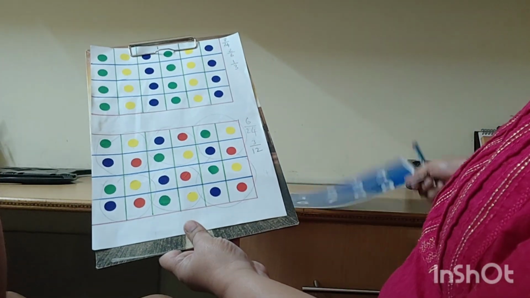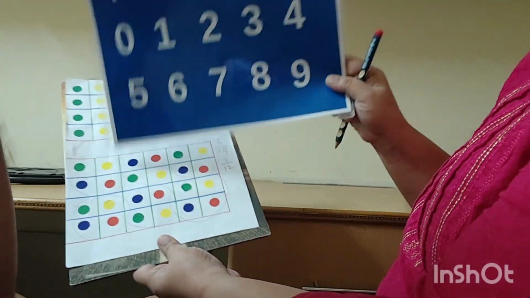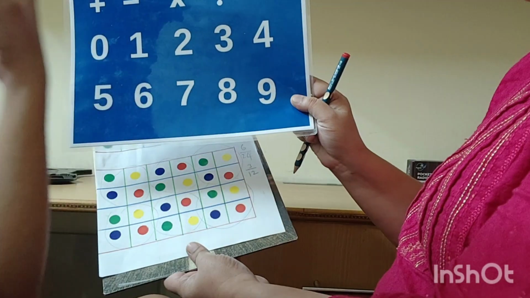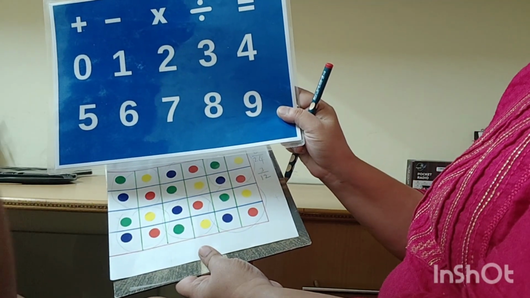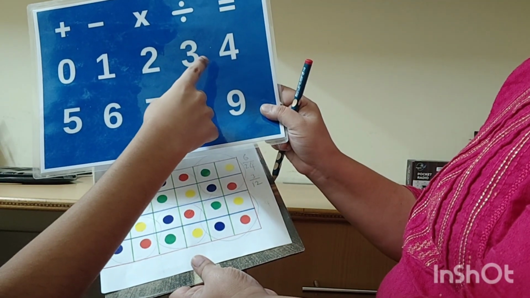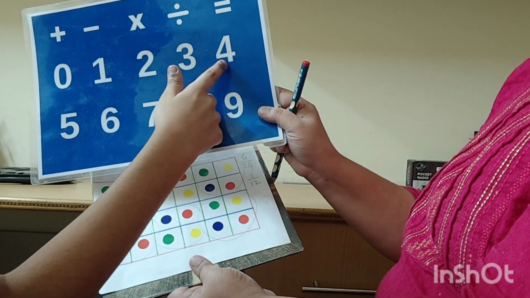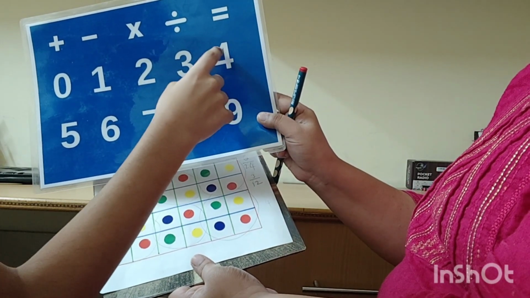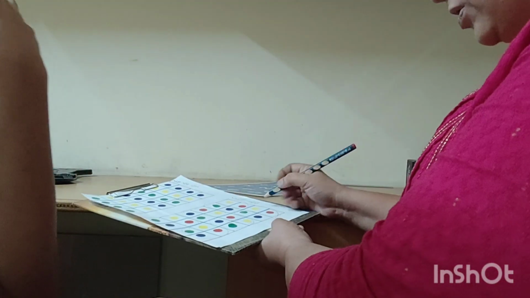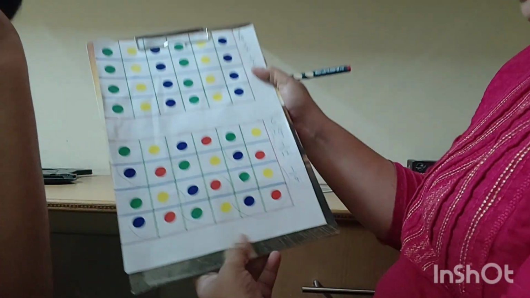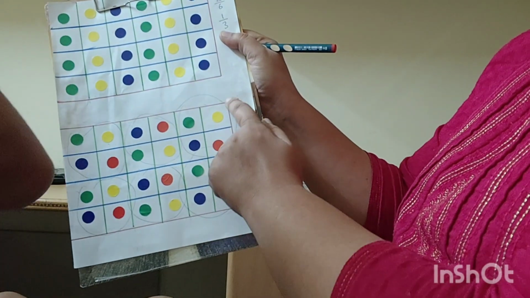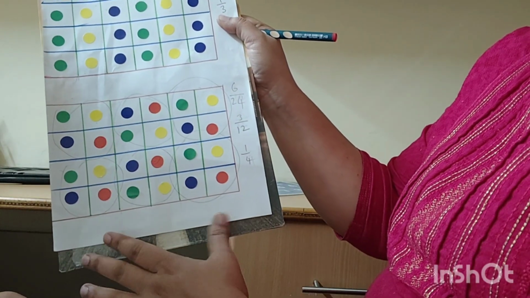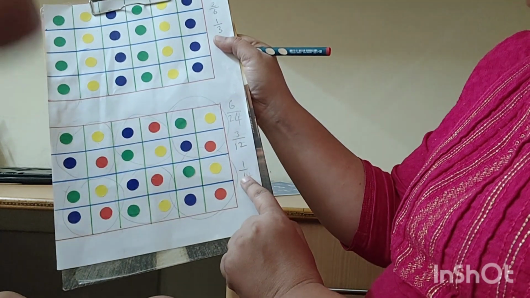So if you look at one square alone, how many green dots do you see in one square? Just look at this one square. 1. Okay. Out of? 4. 1 out of 4. So what do we see here? There are 3 equivalent fractions like last time. We started with 6 by 24, then 3 by 12, and when we look at it as squares, we get 1 by 4.